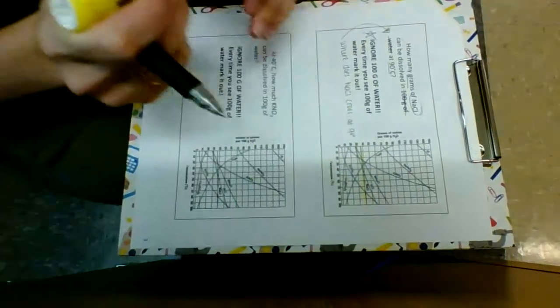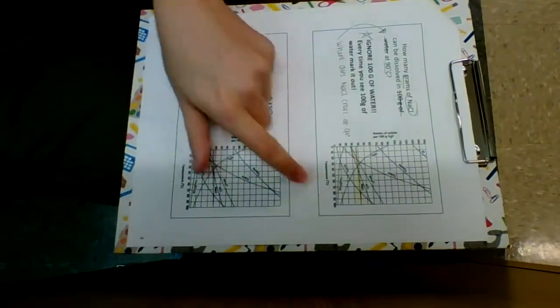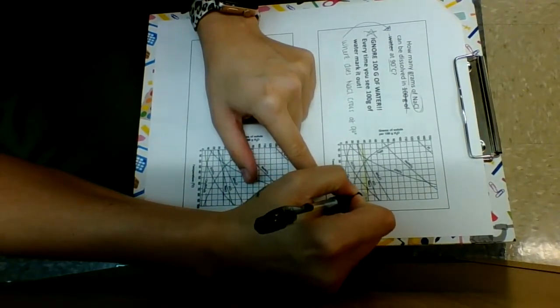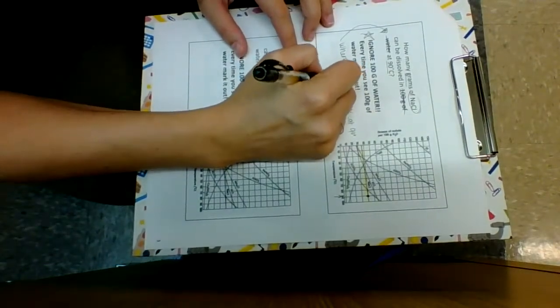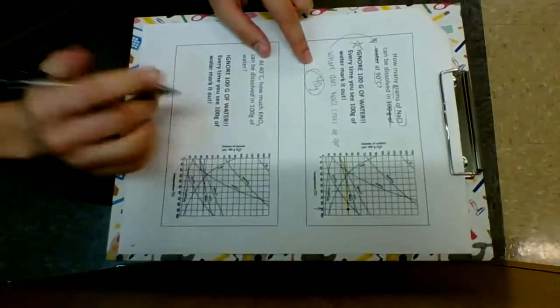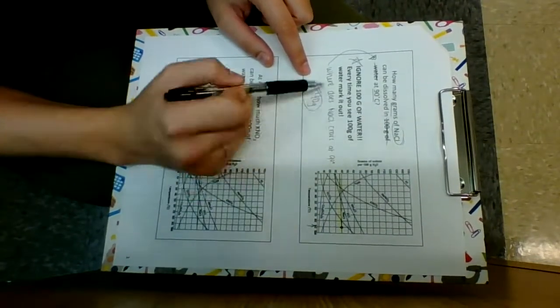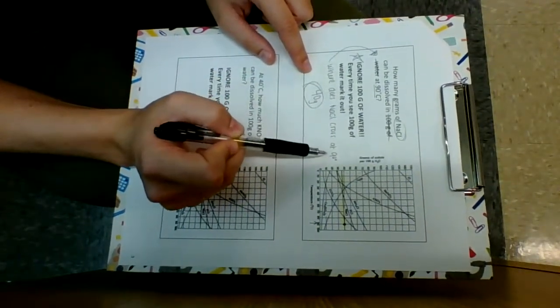Here's my 90 degrees. So it crosses right here at 40 grams. So that would be my answer there. Okay, so when it's asking about how much can be dissolved, it's just where that line crosses at that temperature.